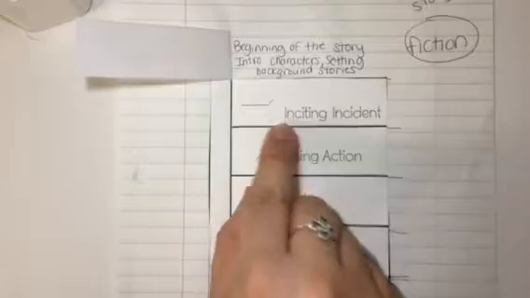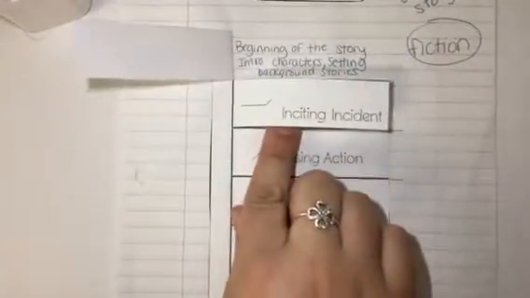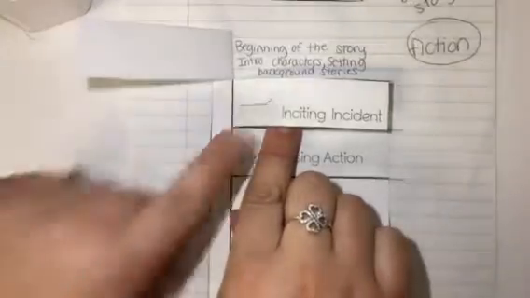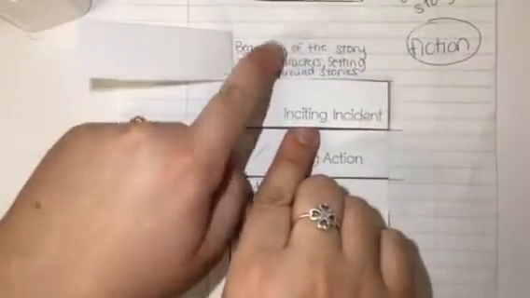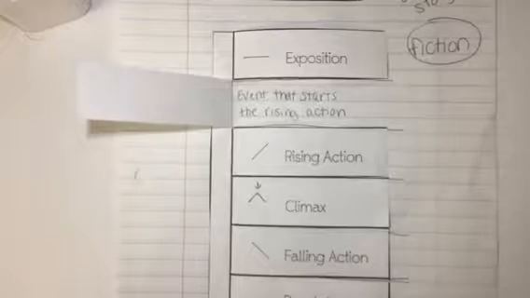So the next element in our plot diagram is the inciting incident. Most of the time the inciting incident will actually happen within the exposition. The inciting incident is the event that starts the rising action. It is the event that sets off the whole story.